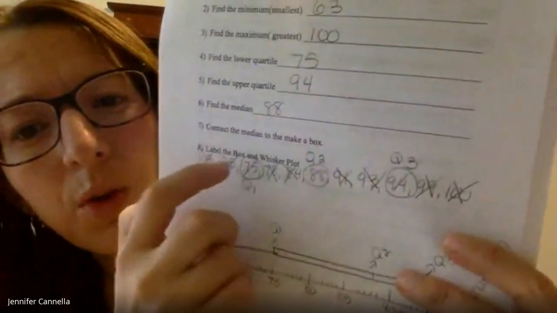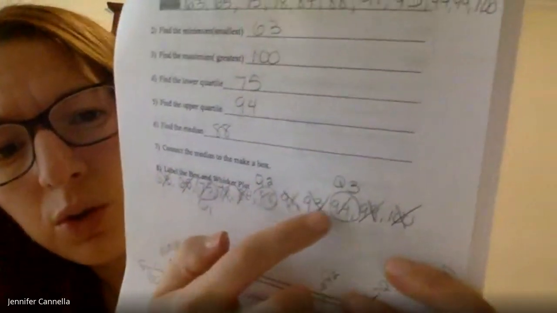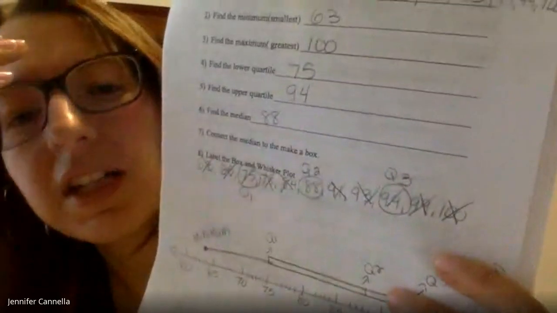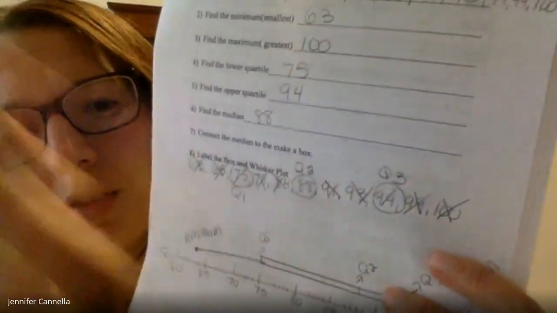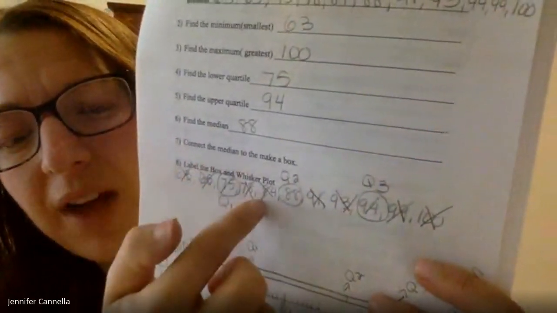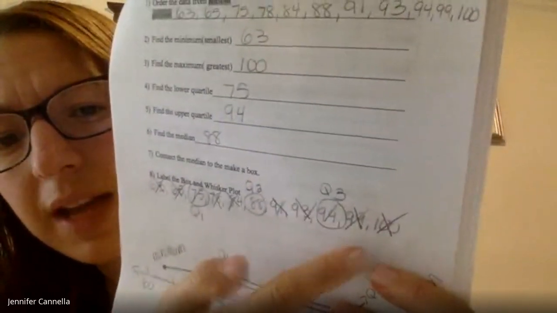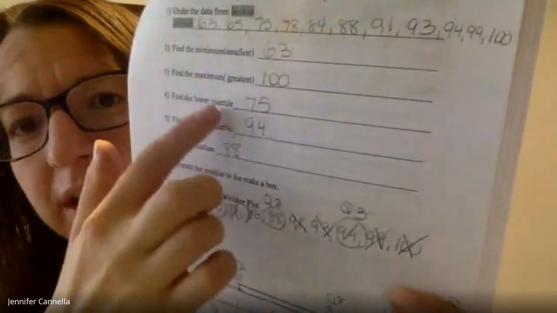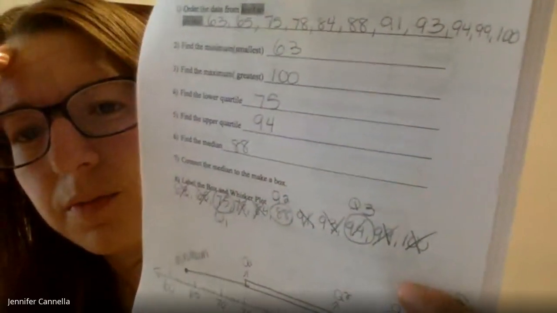Okay, so there's 1, 2, 3, 4, 5. 1, 2, 3, 4, 5. So, because there's 11 numbers, the middle number is 88. It has to be 5 on the left and 5 on the right. So the middle is 88. Just like we've been doing the last 2 weeks, finding the median of regular data. We always organize least to greatest.